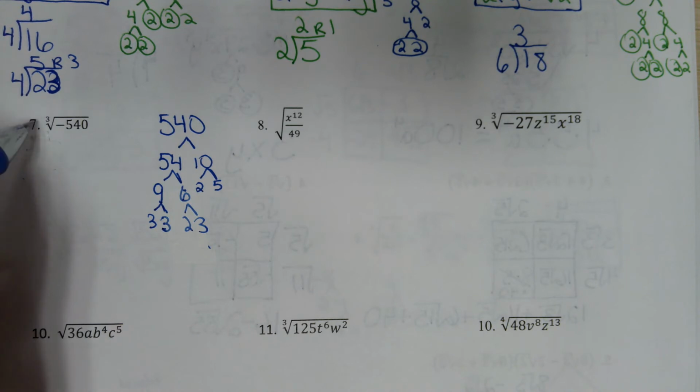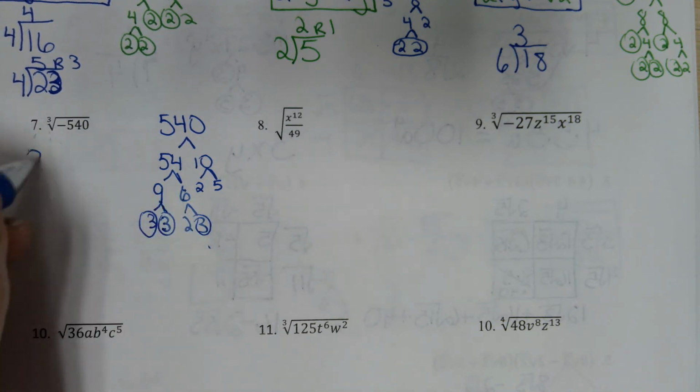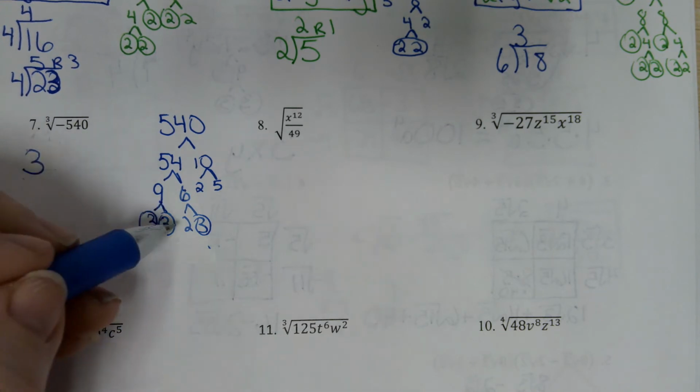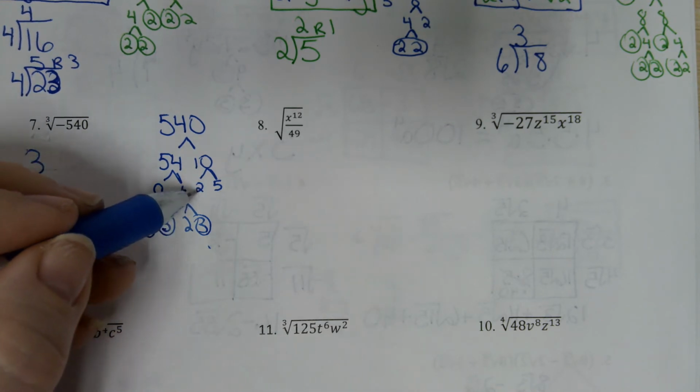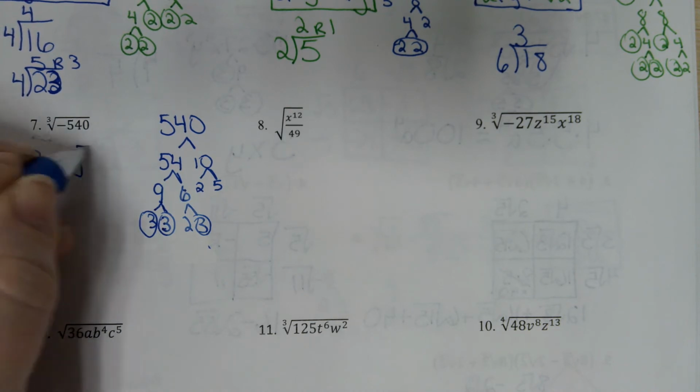I'm looking for 3 of the same number. So 1, 2, 3. 3's get to come out. And remaining inside is 2 times 2, which is 4, times 5. So the cubed root of 20.